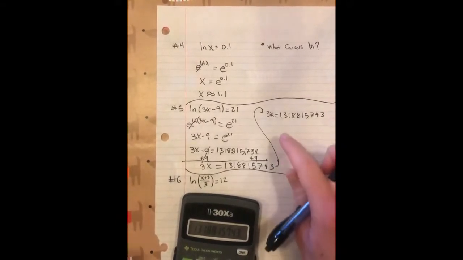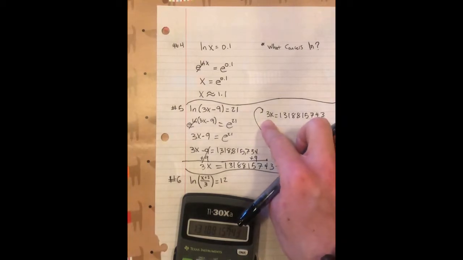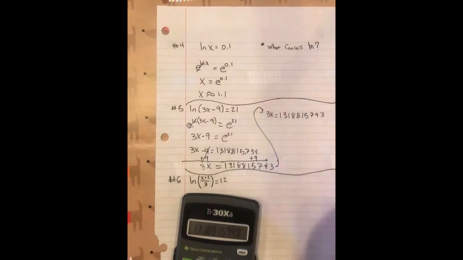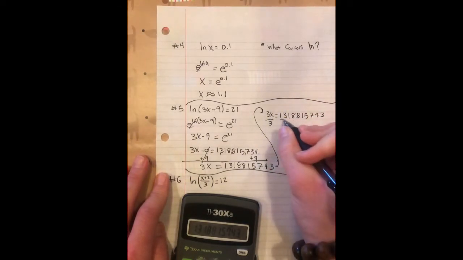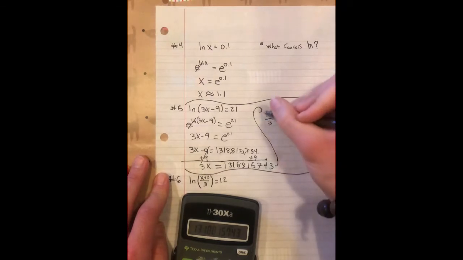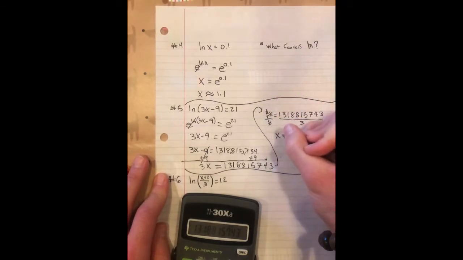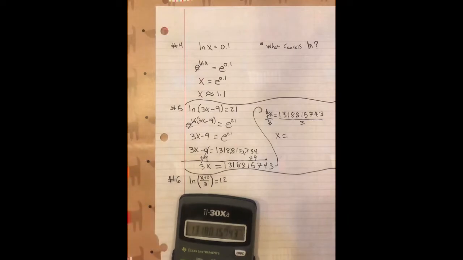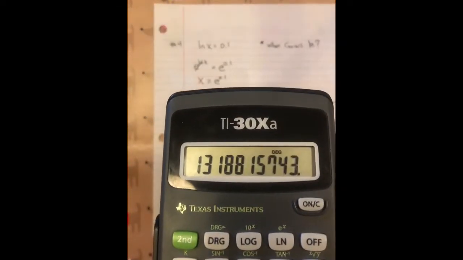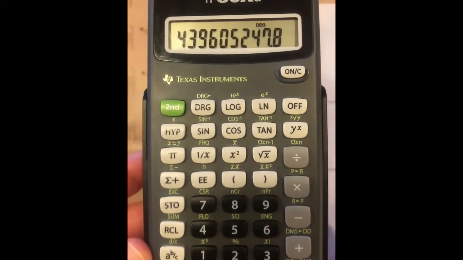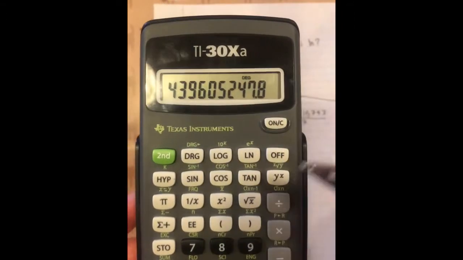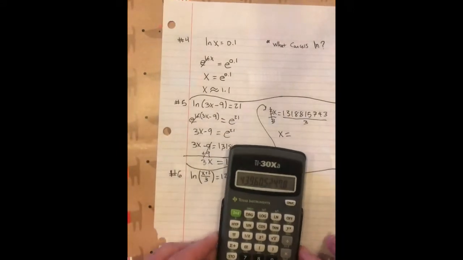Now, what's stopping x from being by itself? That 3. What is that 3 doing to x? Multiplying. What's the opposite of multiplication? Division. So if I want to get rid of it, I need to divide both sides by 3. That cancels that. And we have x equals this divided by 3. So notice, it's a good thing not to clear your calculators after every step.